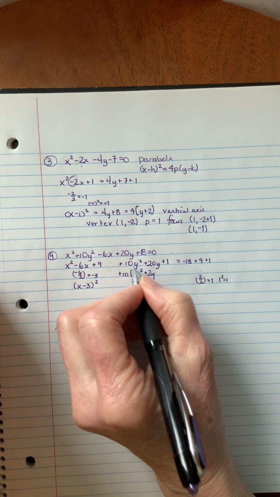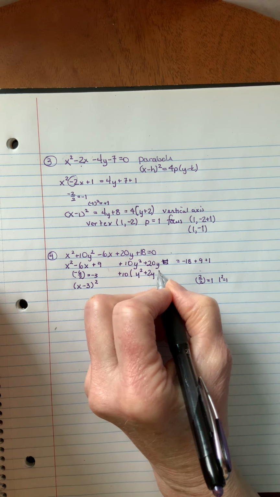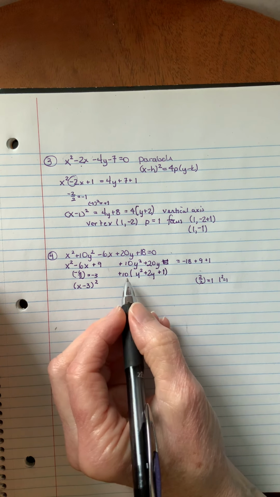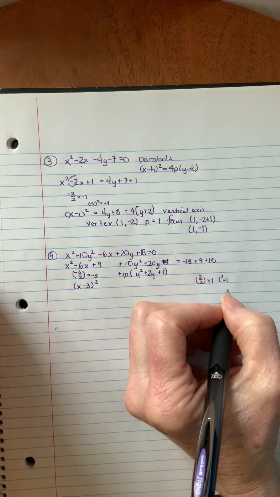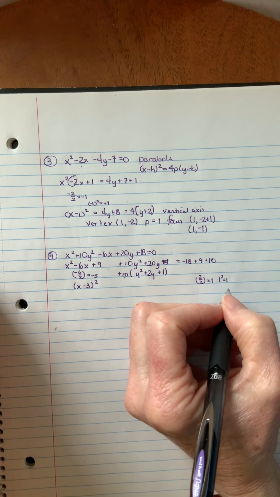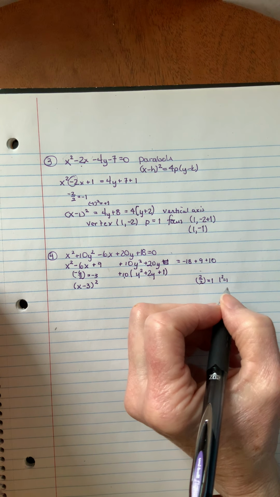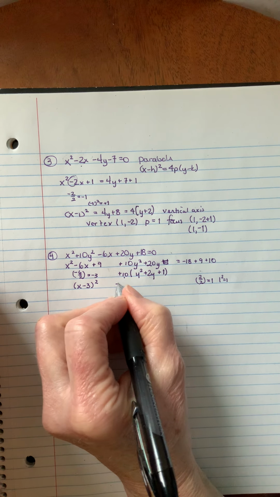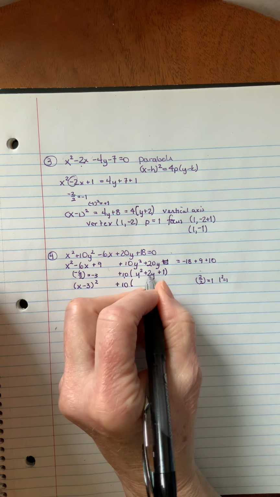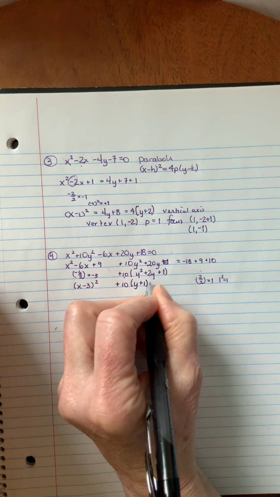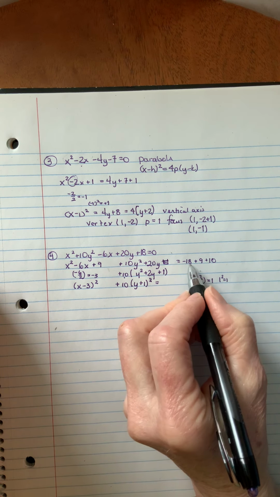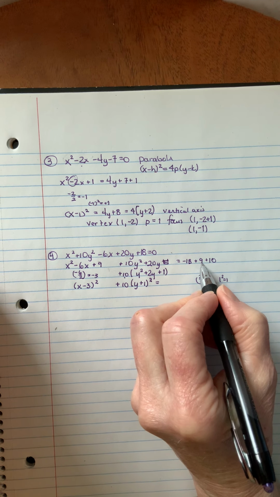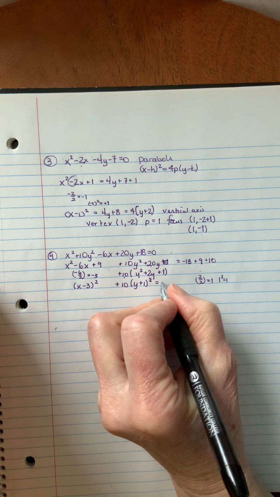Well, what I really did, actually I don't add it there, I add it here. Excuse me. What I really added was 10. So I need to add 10 over here. There's what we have at this point. Now, let's check this thing out. This is plus 10 times y plus 1 squared. And this one over here is equal to minus 18 plus 9. That's minus 9 plus 10 is 1.